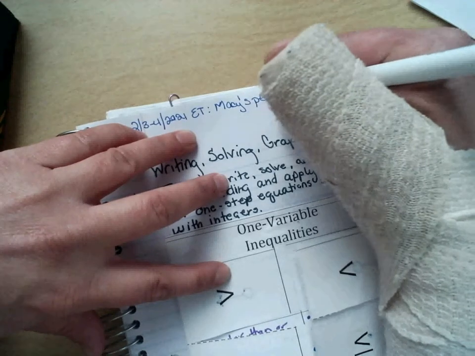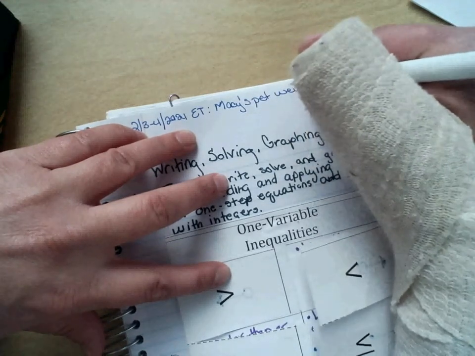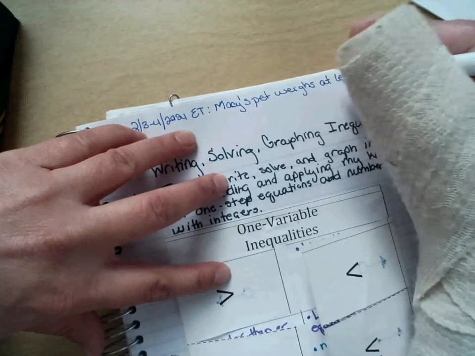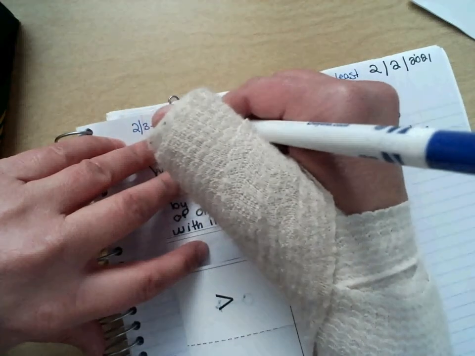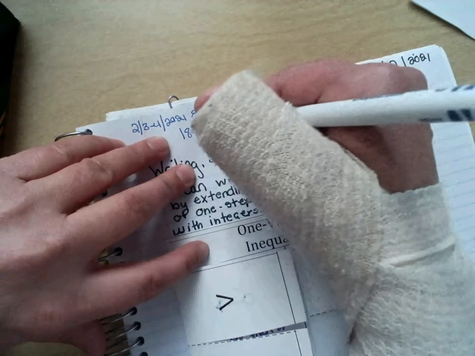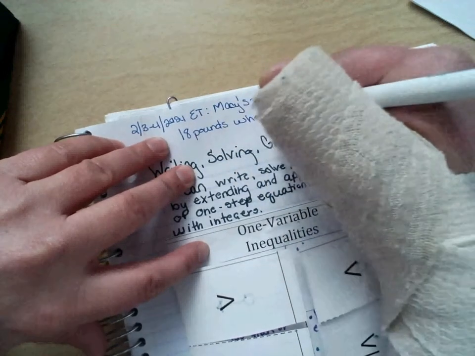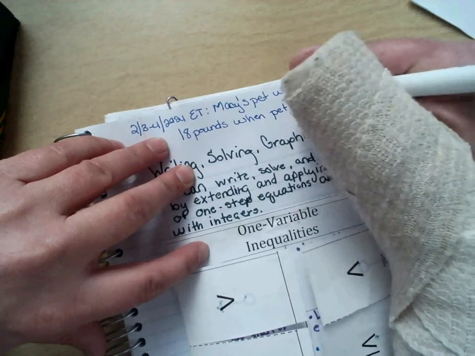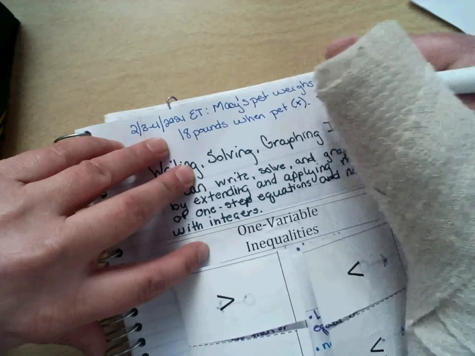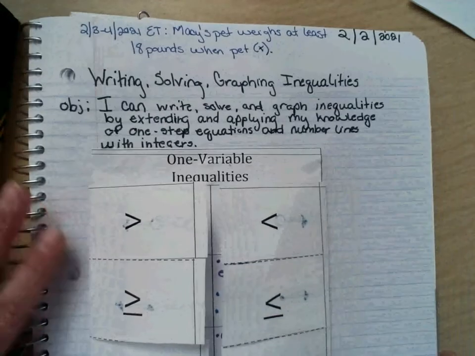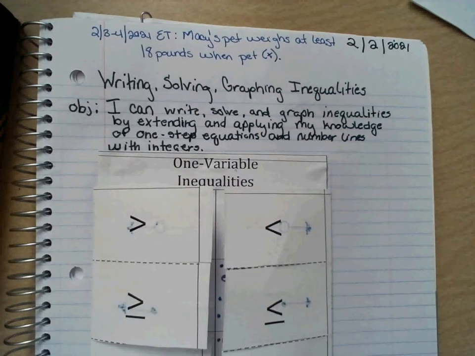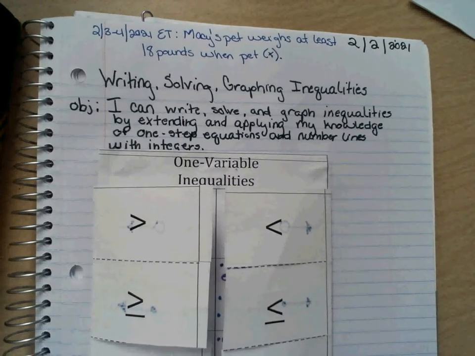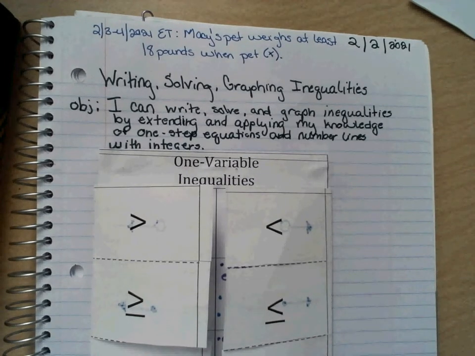Macy's pet weighs at least 18 pounds when the pet is x. Okay? So I want you to write an inequality. So the pet's value, okay, Macy's pet weighs at least 18 pounds.